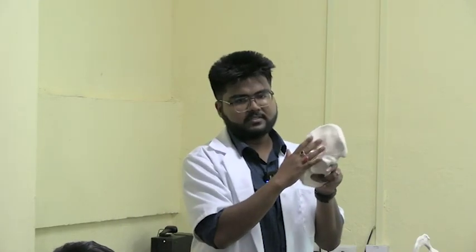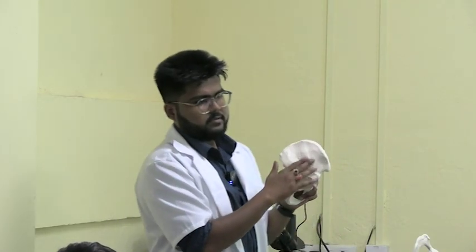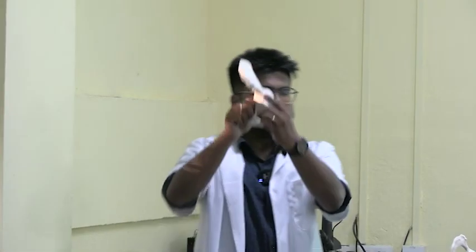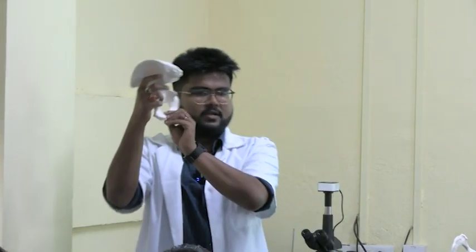There are three surfaces. One is called the iliac fossa or iliac surface, where the iliacus muscle is attached. This is called the sacropelvic surface, and another is the gluteal surface. This gluteal surface has three gluteal lines, and four muscles are attached here: gluteus maximus, gluteus medius and gluteus minimus, and rectus femoris.